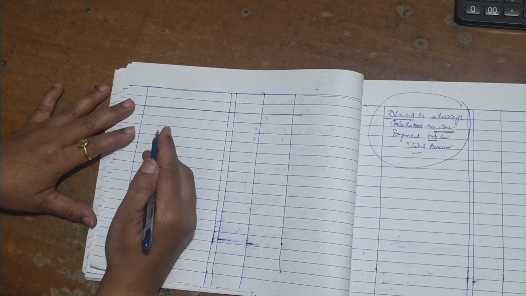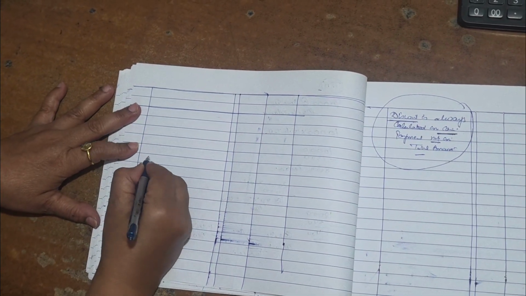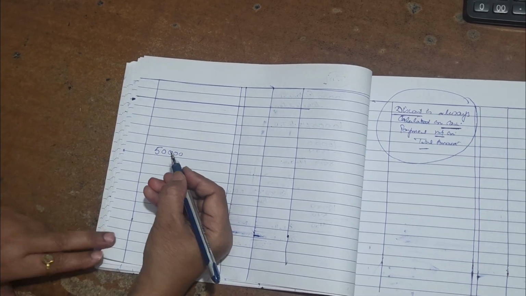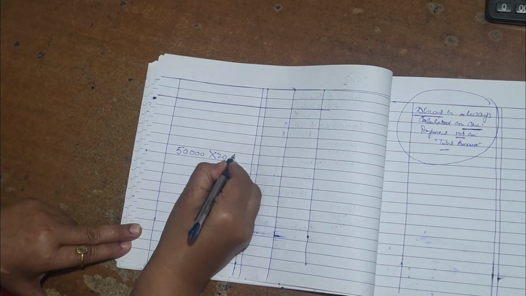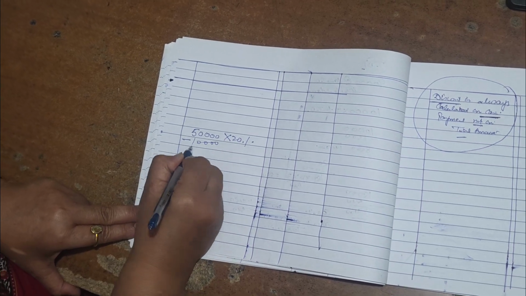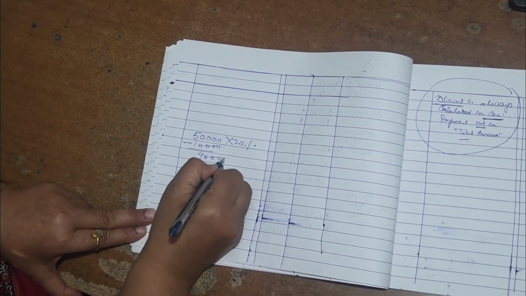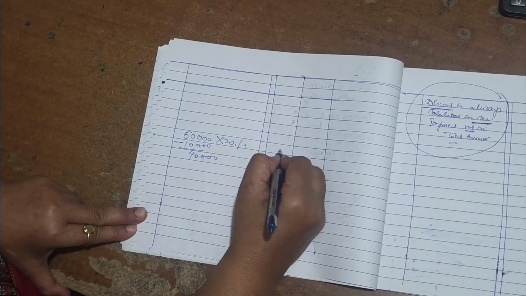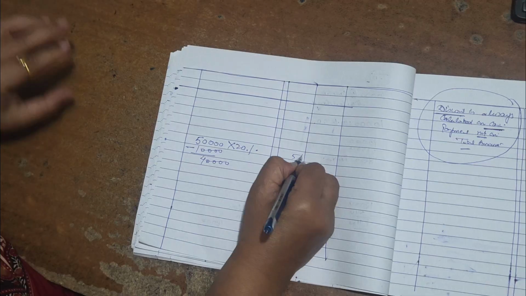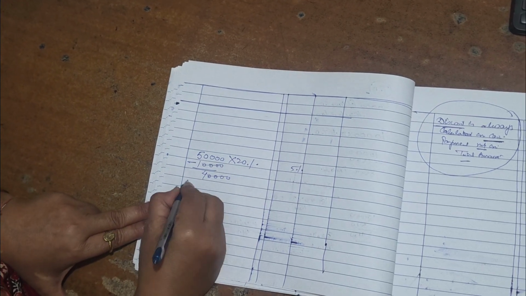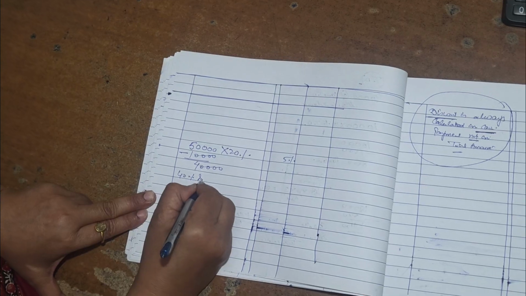For example, sold goods to Harsh, 50,000, 20% trade discount, that is 40,000. Cash discount 5%, but 40% paid immediately.